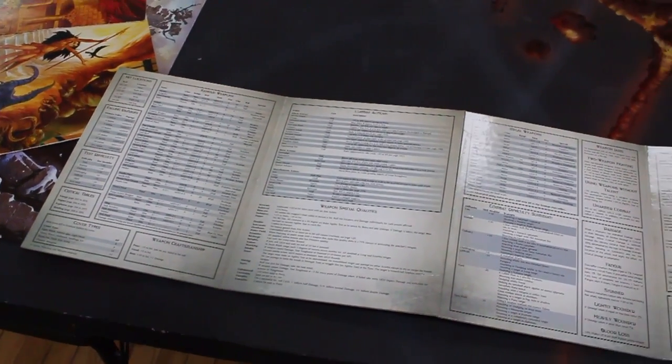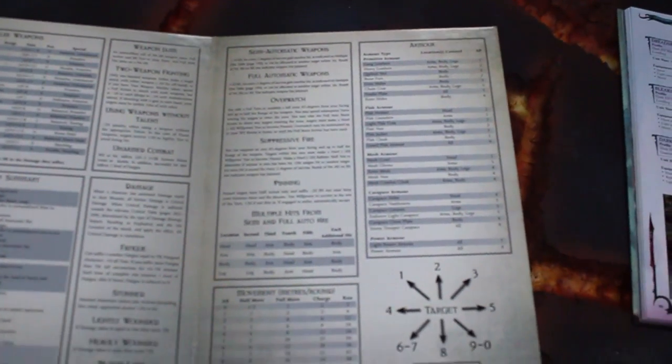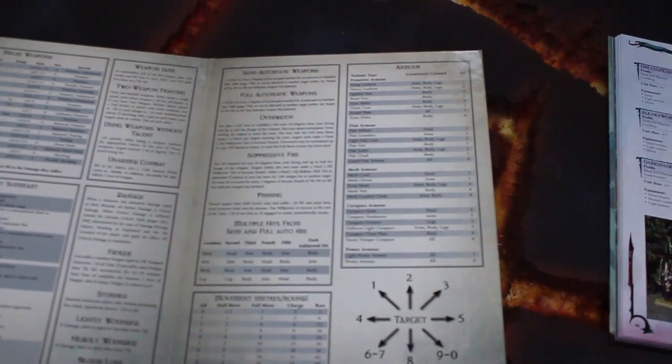Alright, this is the screen for Dark Heresy, and you can tell a lot about the game by what's included here. Hit locations, falling damage, critical tables, ranged weapons, cover, weapon craftsmanship, combat actions, weapon special qualities, melee weapons, weapon jams, two-weapon fighting, damage, fatigue, stunned, lightly wounded, heavily wounded, combat difficulty, semi-auto, full auto, overwatch, suppressive fire, pinning, armor, and a little bit about movement and scatter for grenades and stuff.